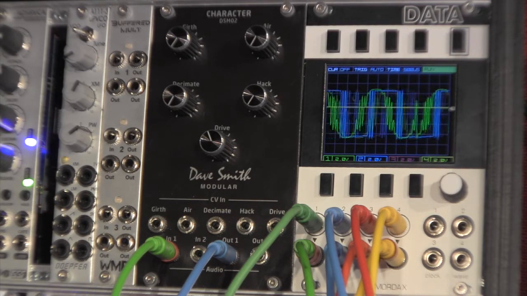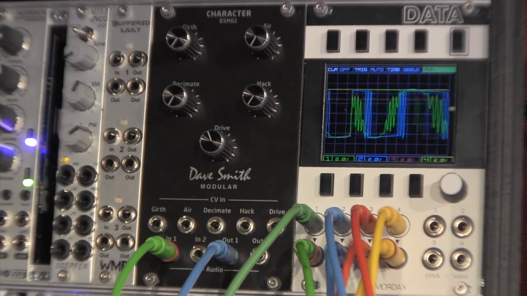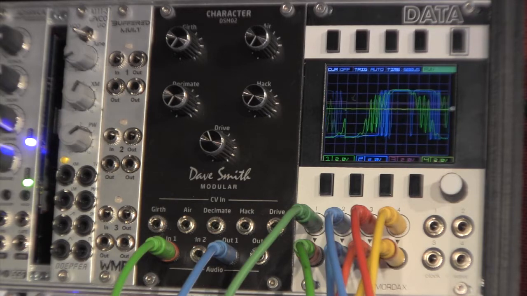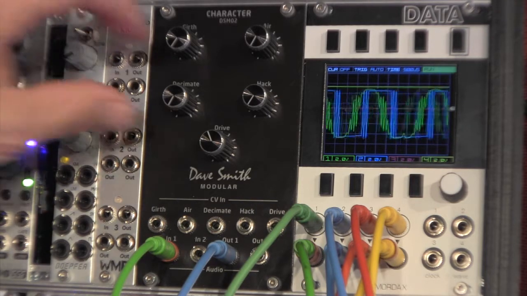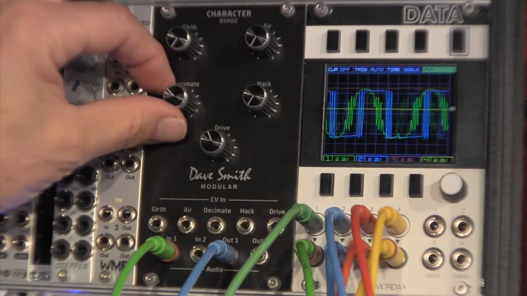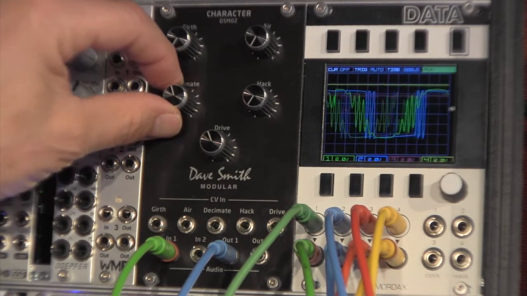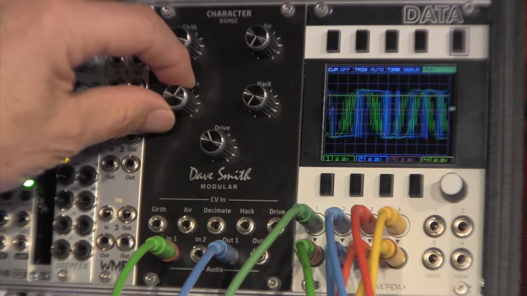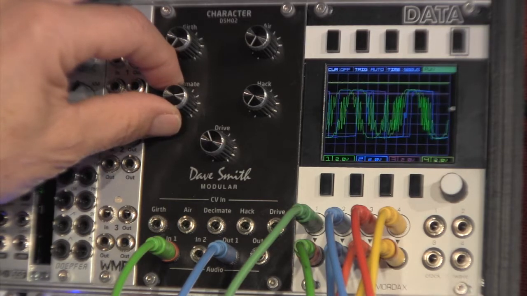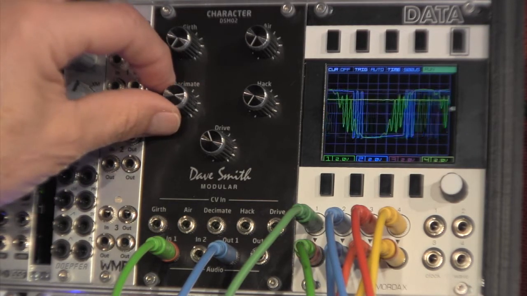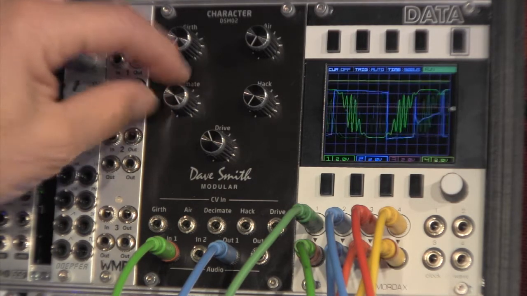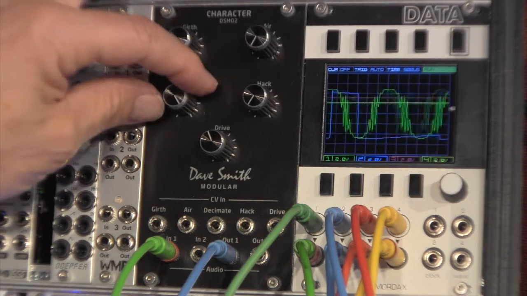Decimate does a fine job of decimating the waveform, as you can see here by the differences between the input in green and the output of the Character module in blue. You hear that start to kick in there and it starts to get a little distorted and changing. All the way to completely destroyed.